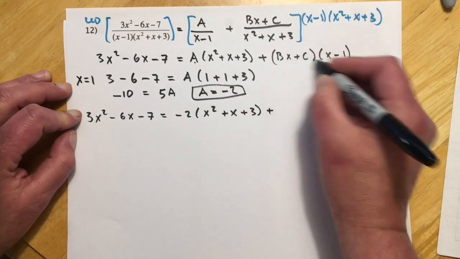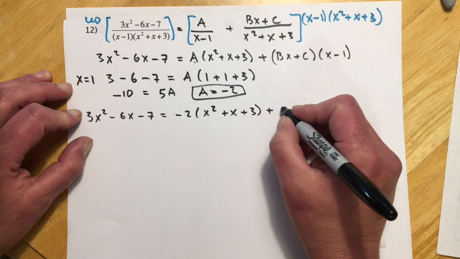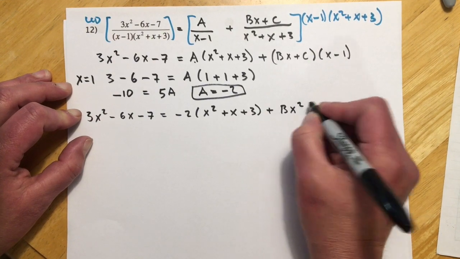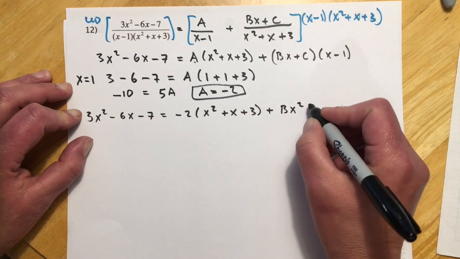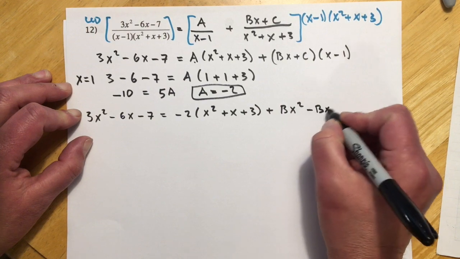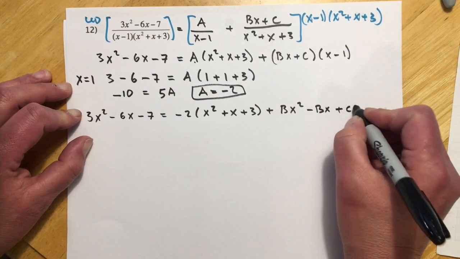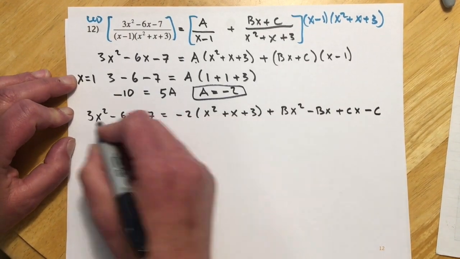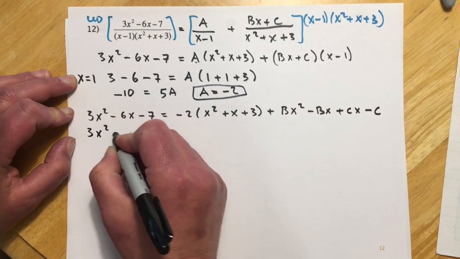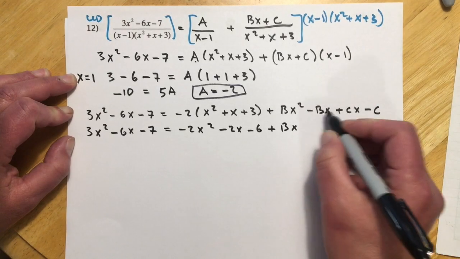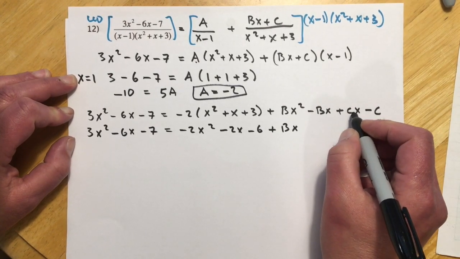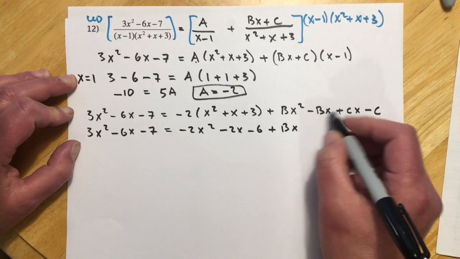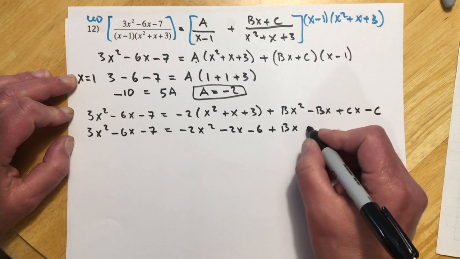And I'm going to go ahead and FOIL this out while I'm doing this. So Bx squared, and then minus Bx plus Cx minus C. And then distributing, fortunately lots of writing. And I think here I'll go ahead and factor out, actually I'm going to write them in the opposite order just because it will look better.